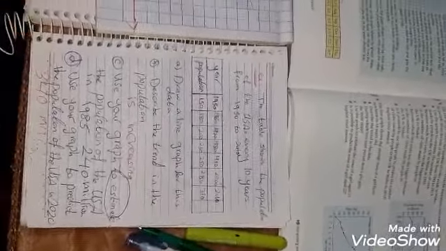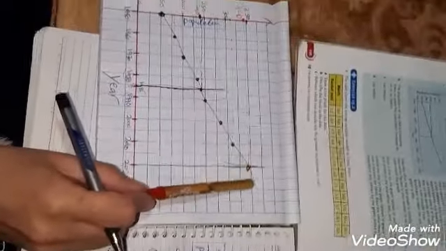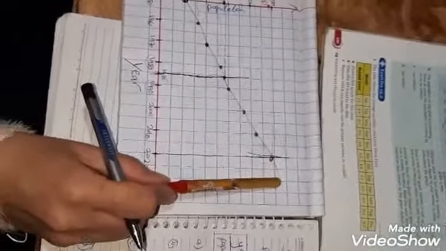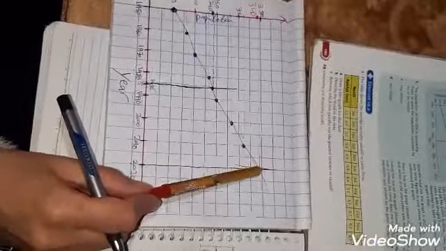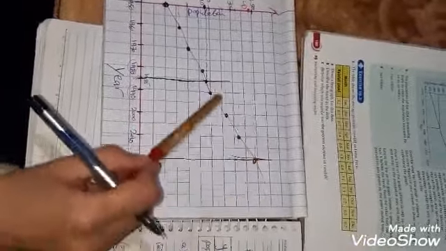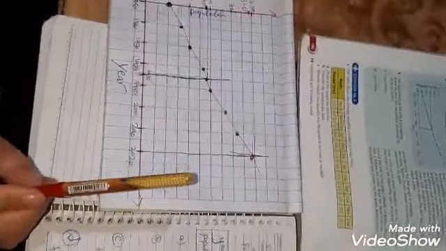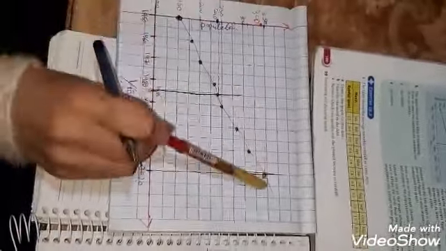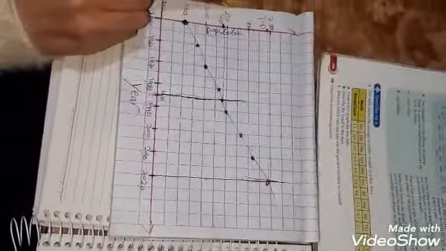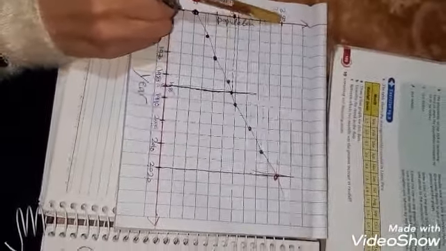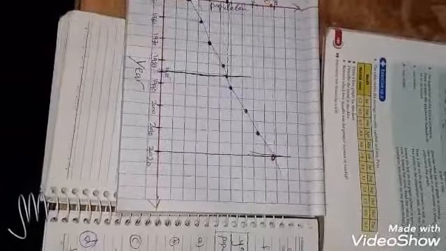So you need to extend the line on the graph. Make sure it follows the trend, meaning increasing, it cannot be decreasing. Now read the value from the population axis: 340.